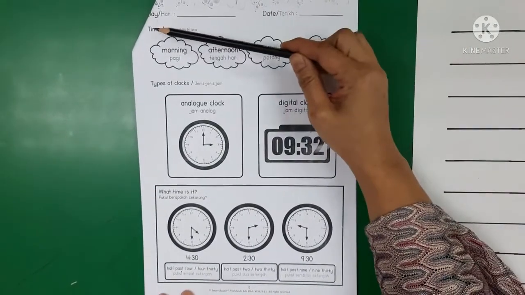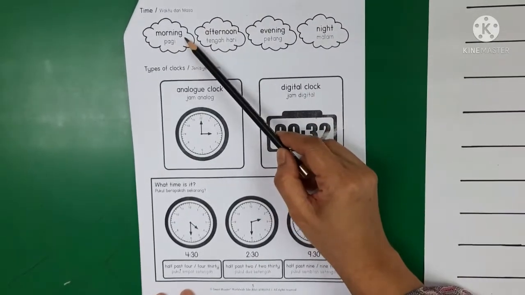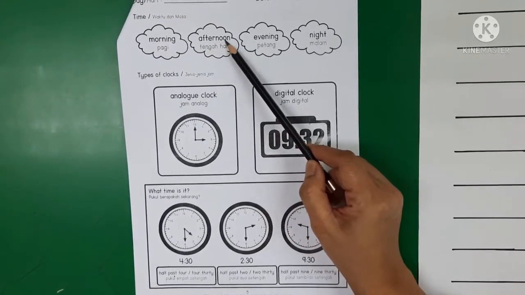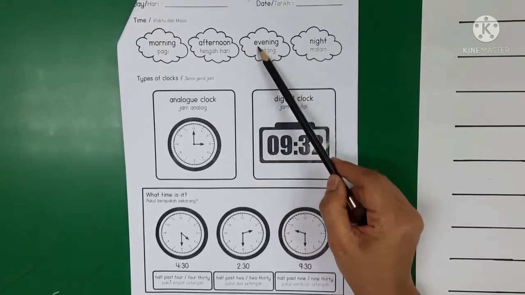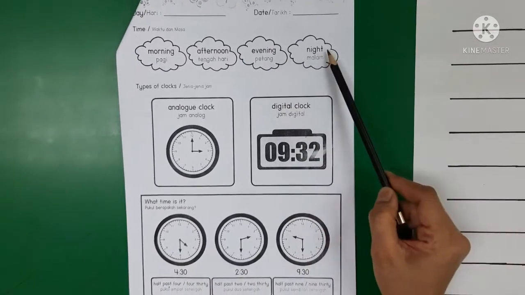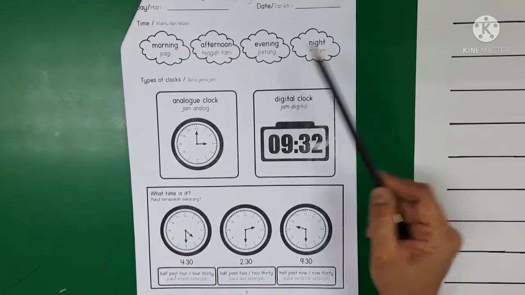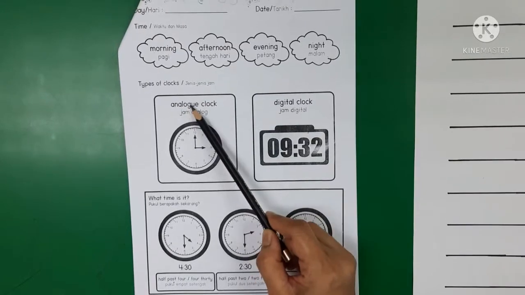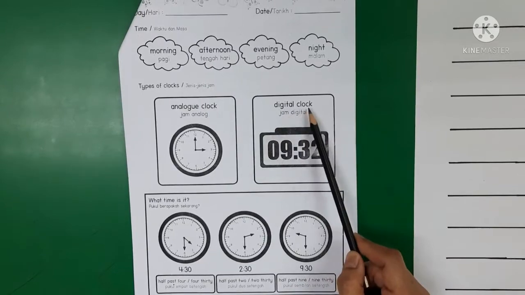Quick note on time. Waktu dan masa. Morning in bahasa Malaysia, pagi. Afternoon in bahasa Malaysia, tengah hari. Evening in bahasa Malaysia, petang. Night in bahasa Malaysia, malam. Types of clocks. Jenis-jenis jam. Analog clock. Digital clock.